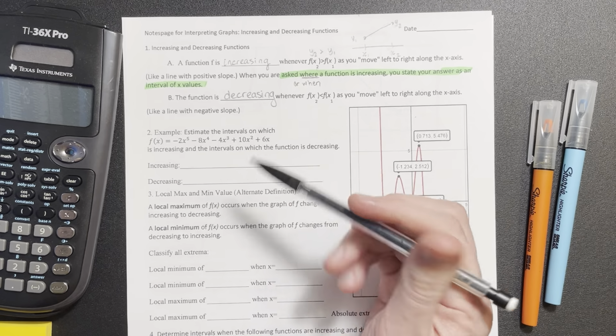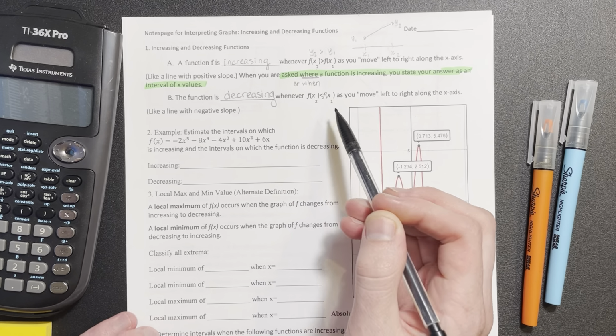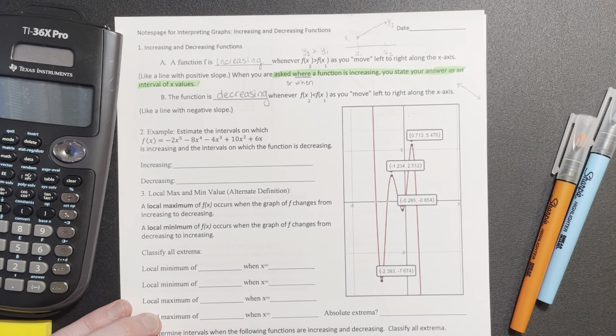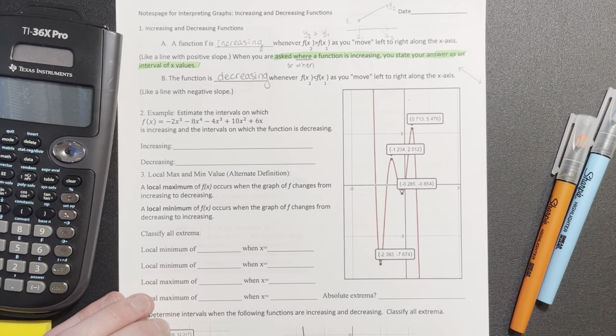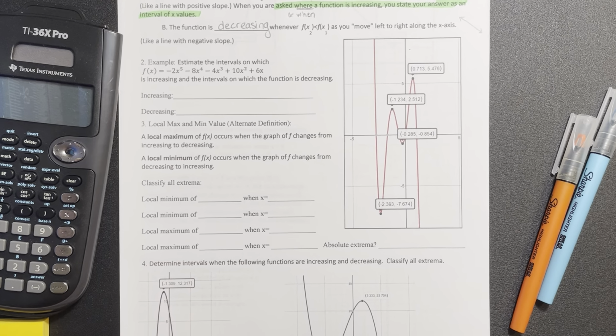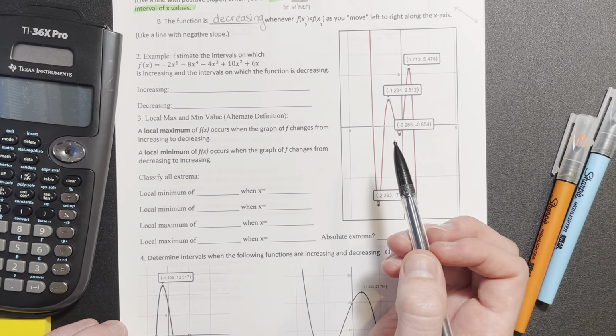It's decreasing whenever f of x2 is less than f of x1. So that's just what creates that decreasing section here as we're moving from left to right. This really makes sense once we look at a graph and how we interpret this with interval notation.